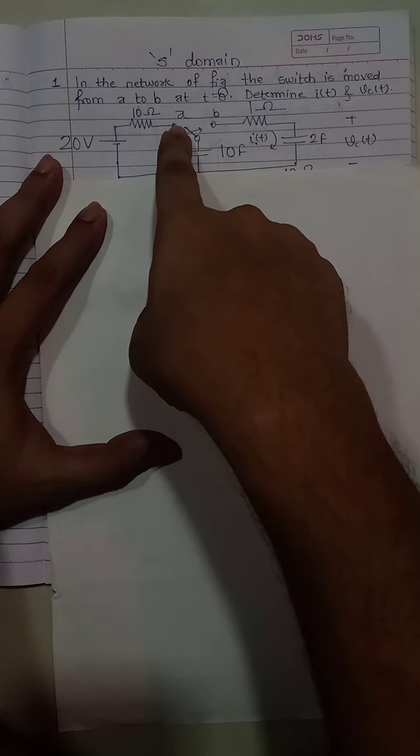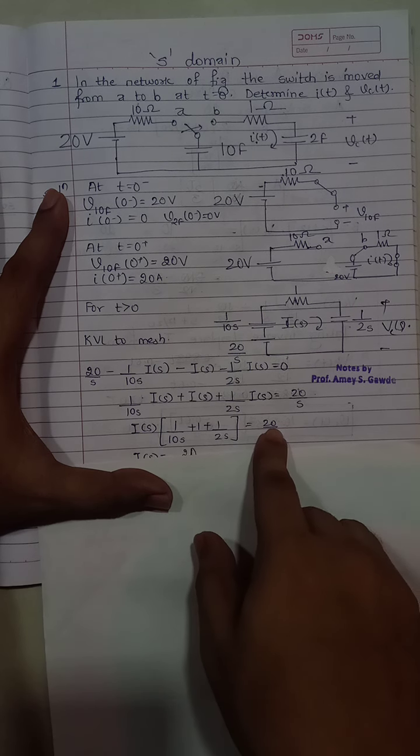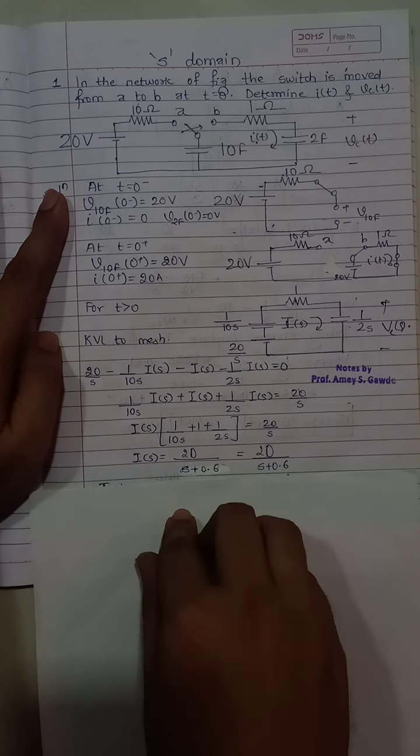Now applying KVL to the mesh, it will give me 20 by S minus 1 by 10S I of S minus 1 into I of S minus 1 by 2S into I of S is equal to 0. After simplification, I get I of S times 1 by 10S plus 1 by 2S is equal to 20 by S. So I of S will be 20 upon S plus 0.6. So taking the inverse Laplace transform, we'll get I of t as 20 e raised to minus 0.6 t for t greater than 0.